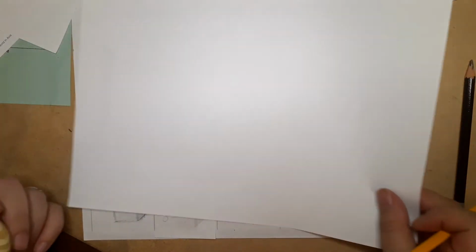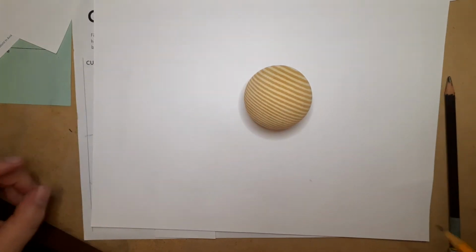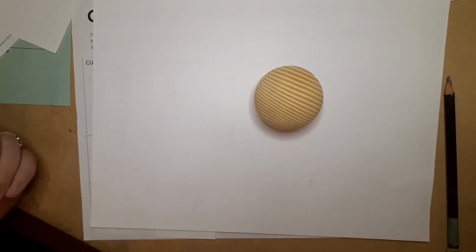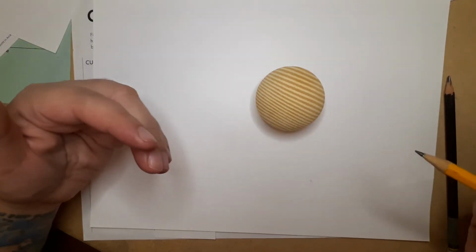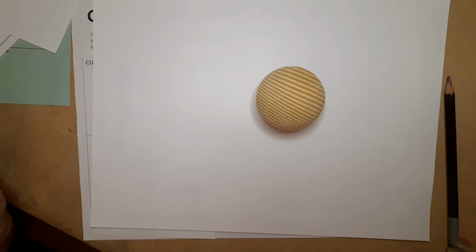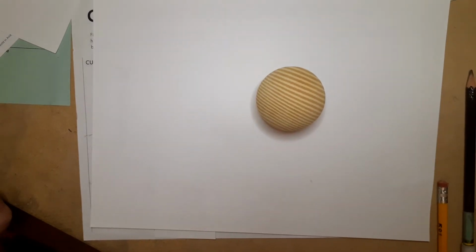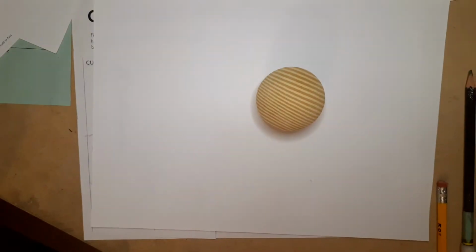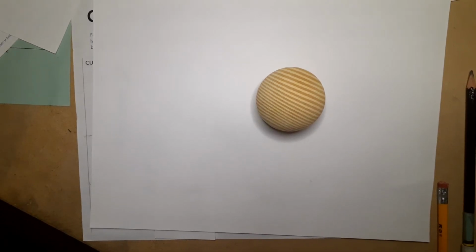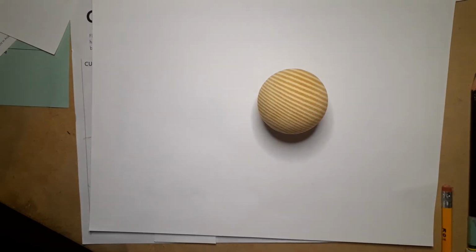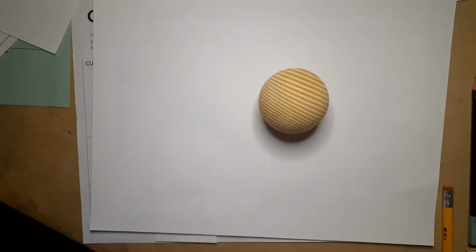Let me put a thing on here. Right now we have multiple sources of light, so it's kind of evenly lit. I'm going to turn off my main lights. Now we're seeing the shadow a little bit more, and as the light is coming from a particular direction, like right now, I'm going to turn it this way, you can see we've got the shadow on one side and the highlight on the other.